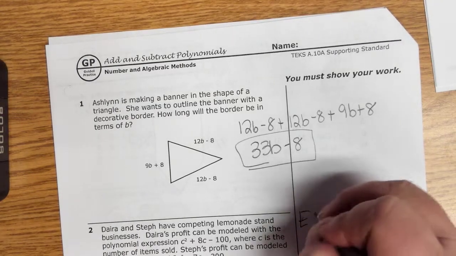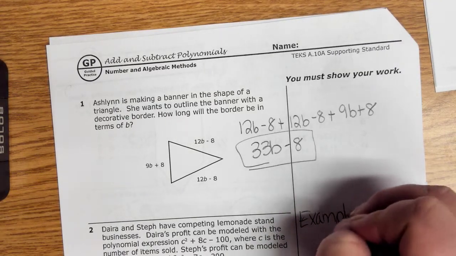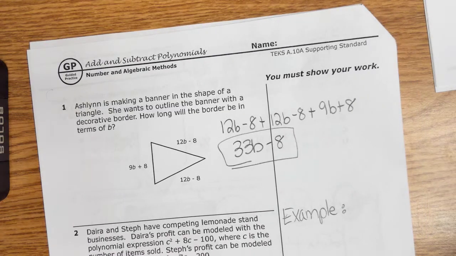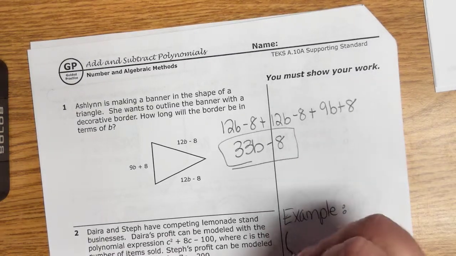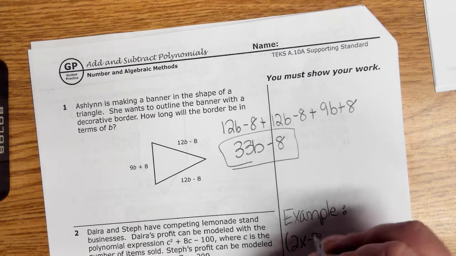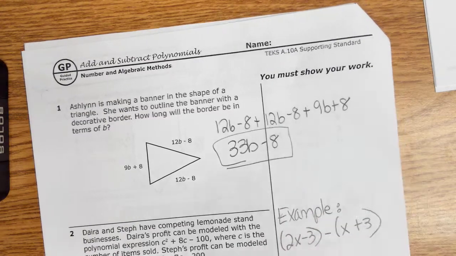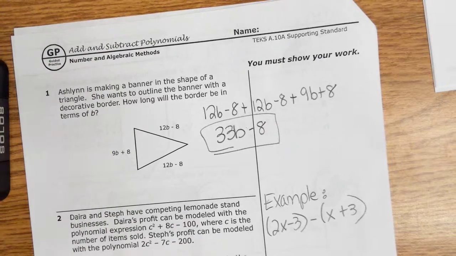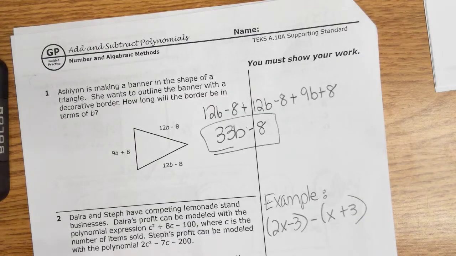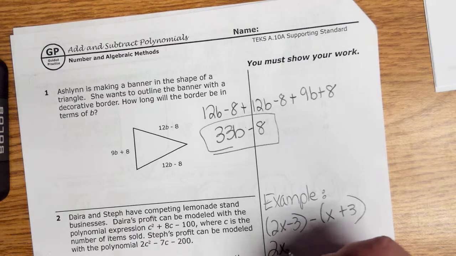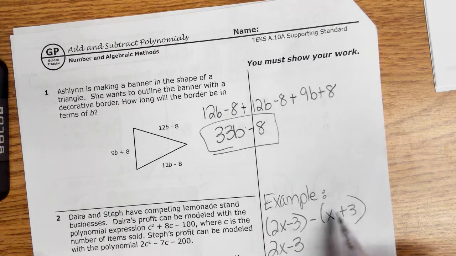Now, something that you need to remember that's not on this page, so we're going to do this example. If I have 2x minus 3 minus x plus 3, what do I really have? Well, 2x minus 3. What does this sign do here?